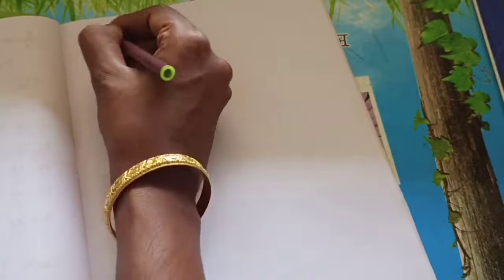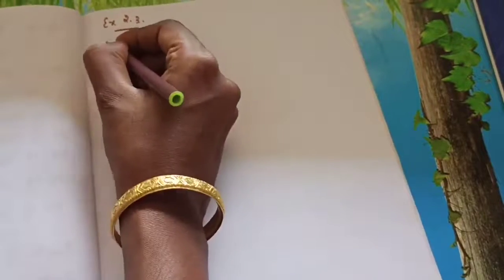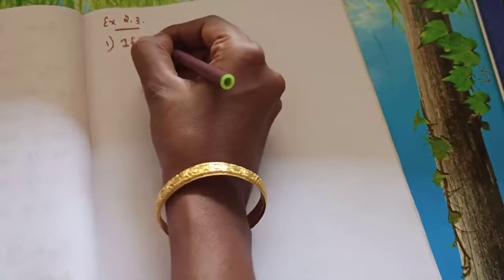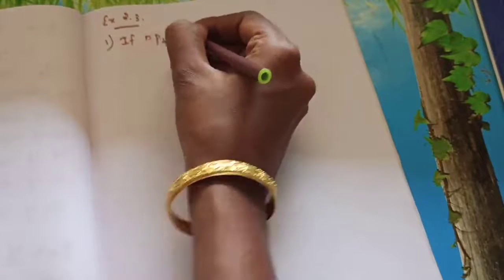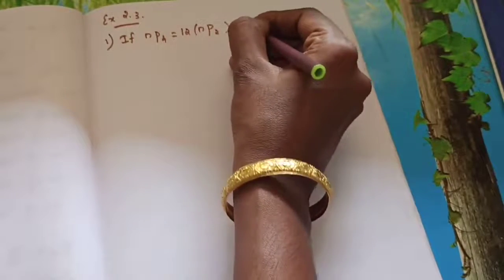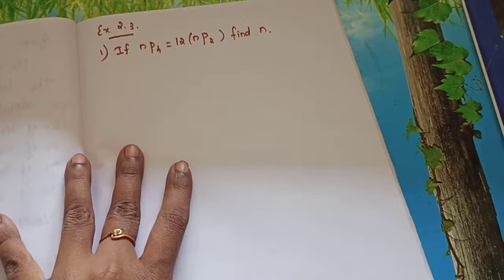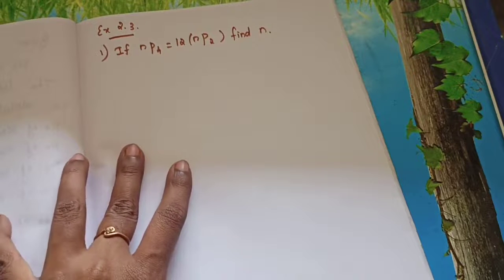Exercise 2.3. Problem number 1. If NP4 equals 12 into NP2, find N. What's the question? If NP4 equals 12 into NP2, find N.